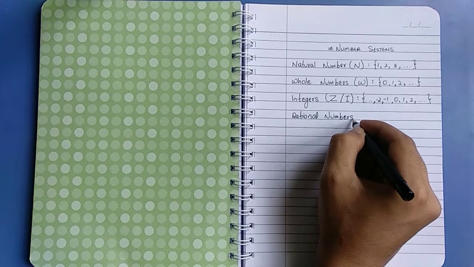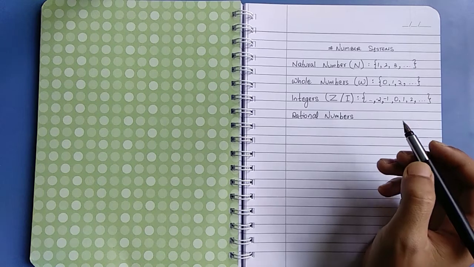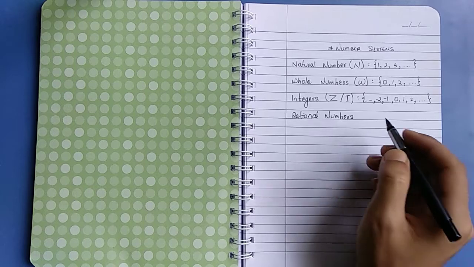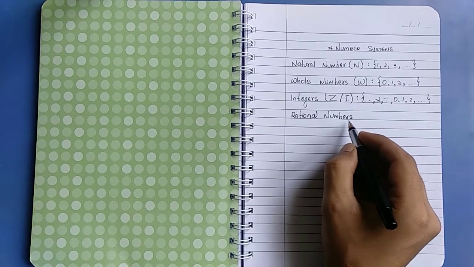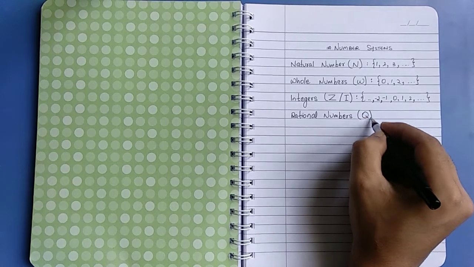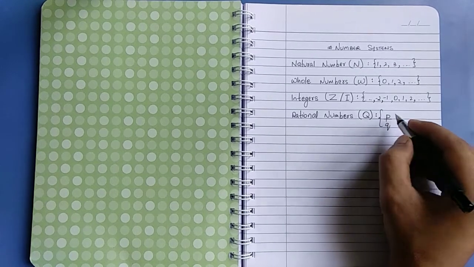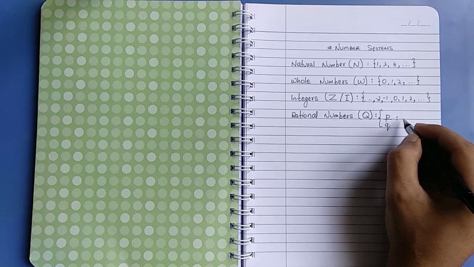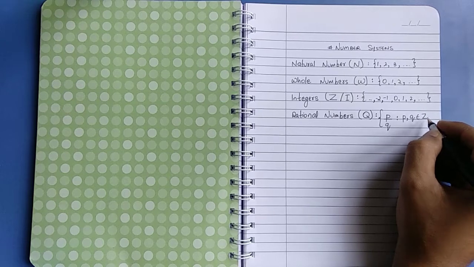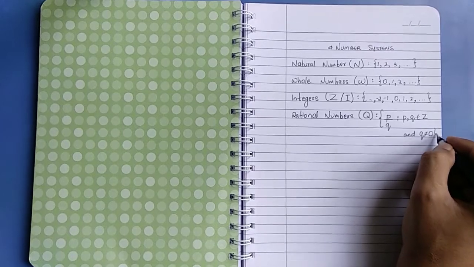The reason why it's called rational numbers is because in our daily life, rationally or logically, we use addition, subtraction, multiplication and division. So all these four together consist of all the numbers in this set called the rational numbers. It is denoted by Q and the set we show as p by q such that p, q belong to integers and q should not be equal to 0.